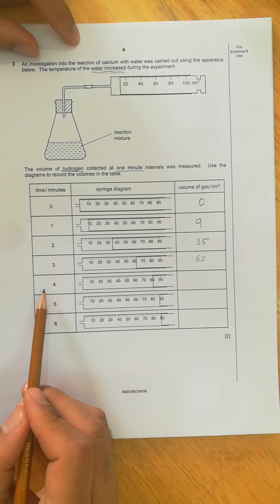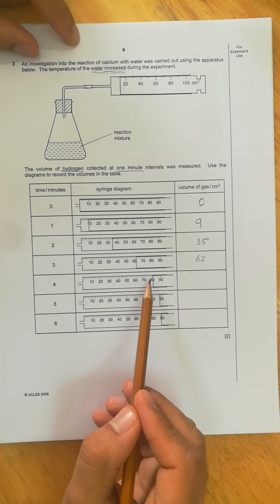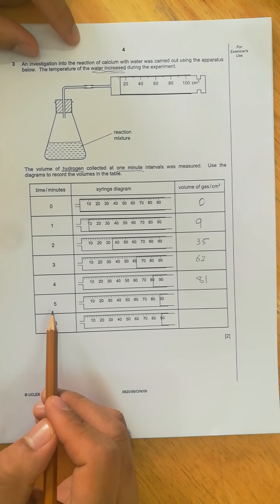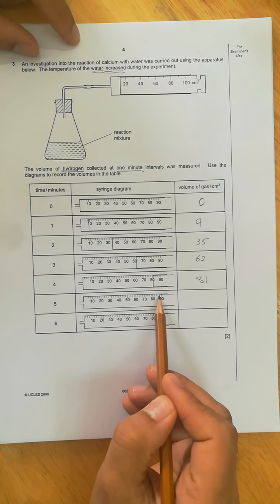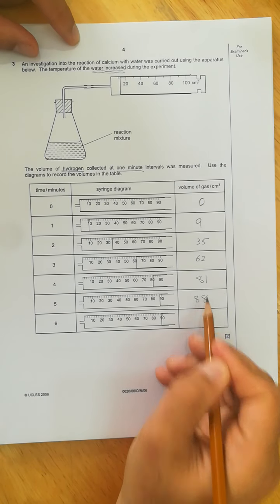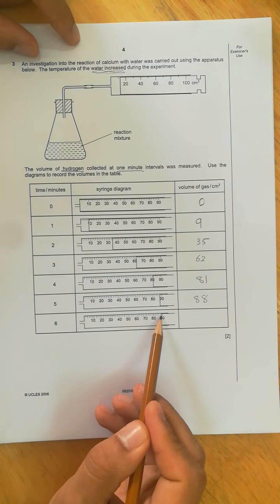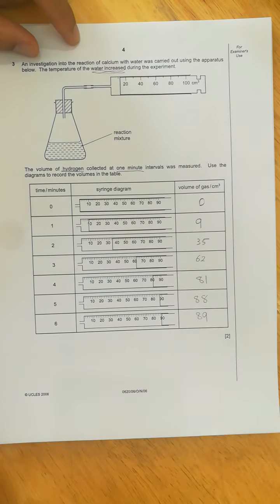Okay, now let's go to the fourth minute. At the fourth minute we reach 80, but my sign is between 80 and the first line, that means between 80 and 82, so it's 81. Now at the fifth minute we have 80, 82, 84, 86, and 88. Now what about the sixth minute? It does not reach 90, and it's somewhere between 88 and 90, so it's 89. So this is my measurement.